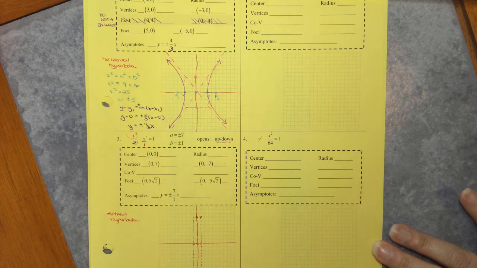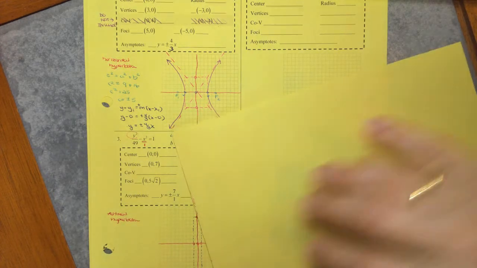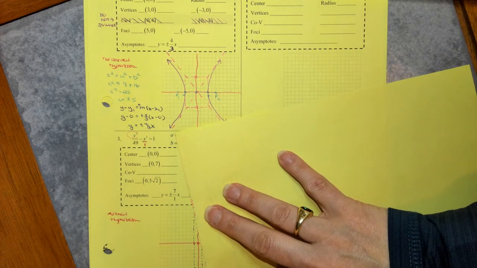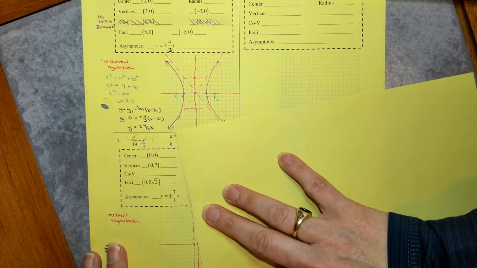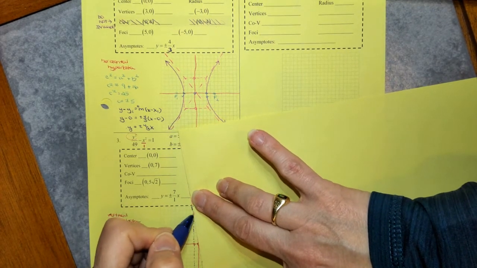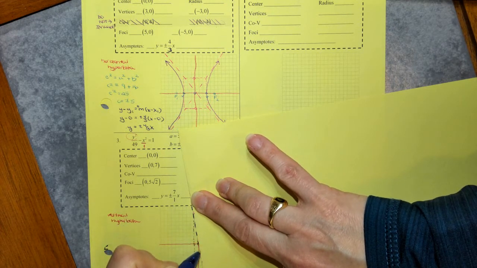So as I am drawing the asymptotes in, I'm going to try and do a stronger job this time to make sure that it both hits the two corners as well as the center. So as you do this, again, the more that you practice and use an actual ruler, it will be even stronger.